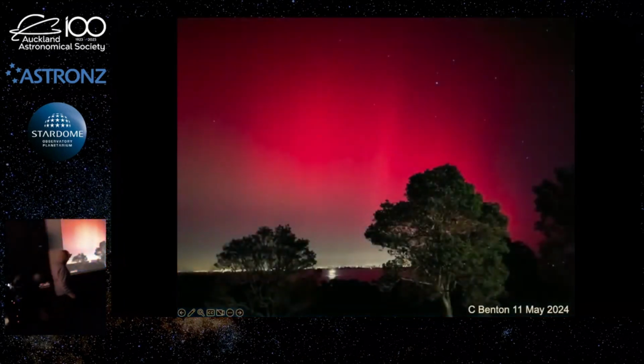So, I took this image just with my standard iPhone out of my pocket about 9 p.m. Saturday the 11th of May, Gulf Harbour looking back to Auckland there, and I'm sure you all know what you're looking at there, the Aurora Australis, also known as the Southern Lights. Many of you also saw all that out there. Yeah, absolutely. It's pretty exciting stuff, isn't it, to get it so far north.